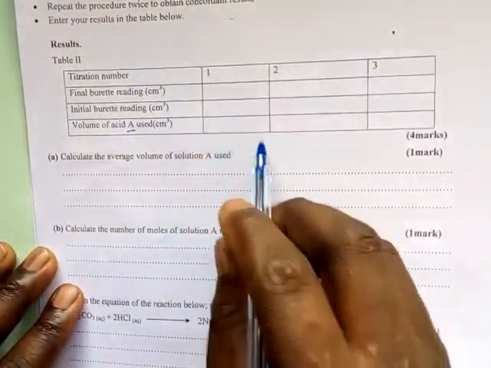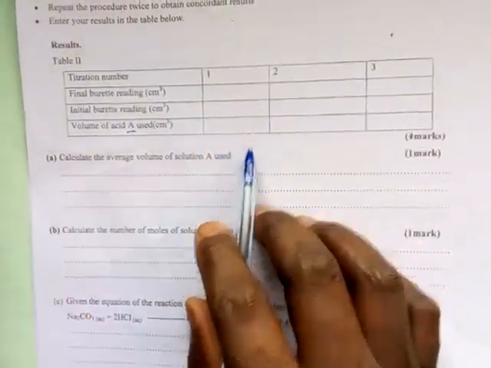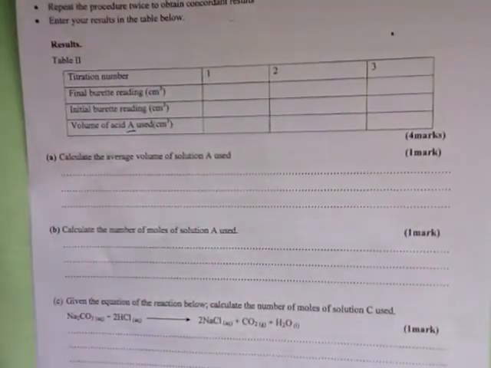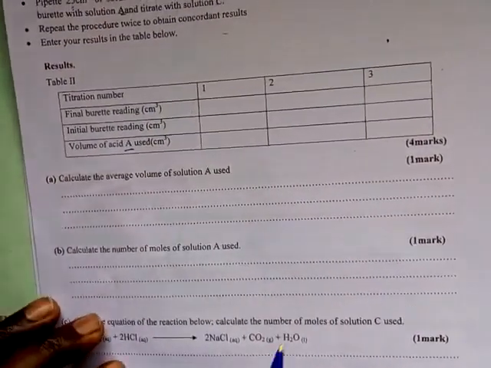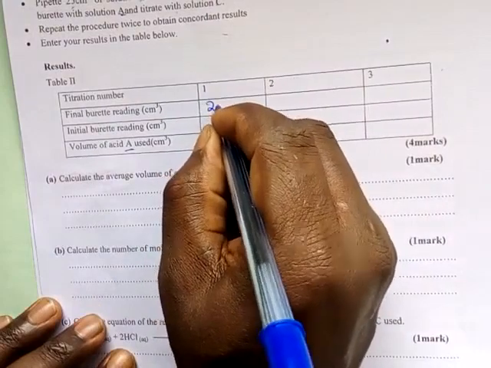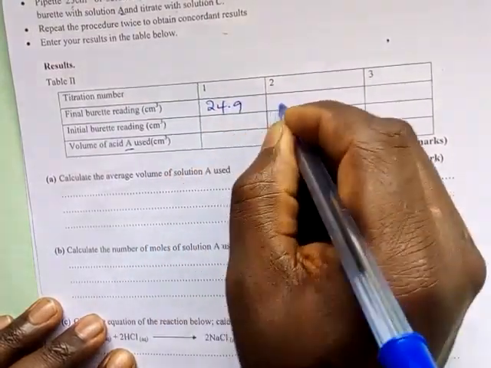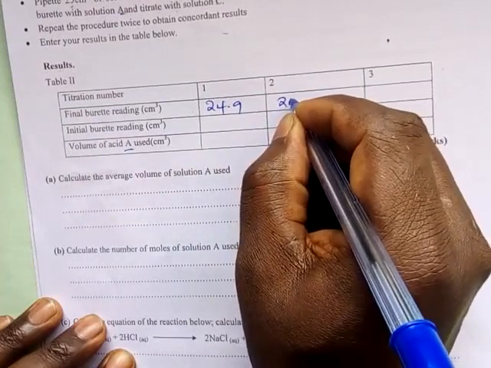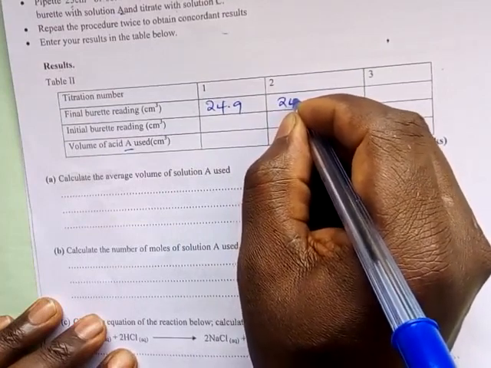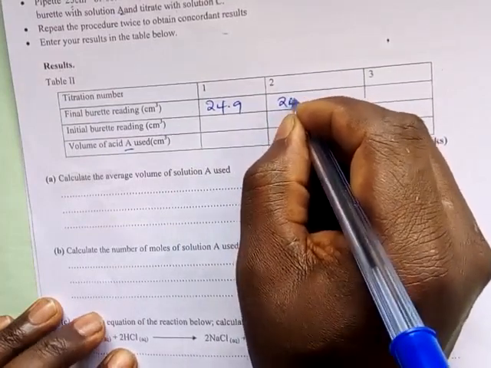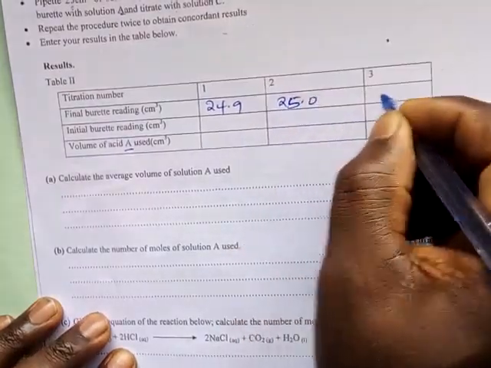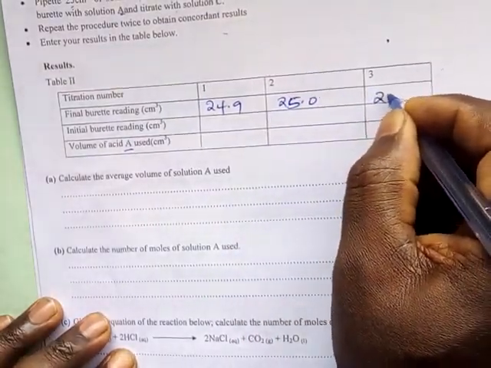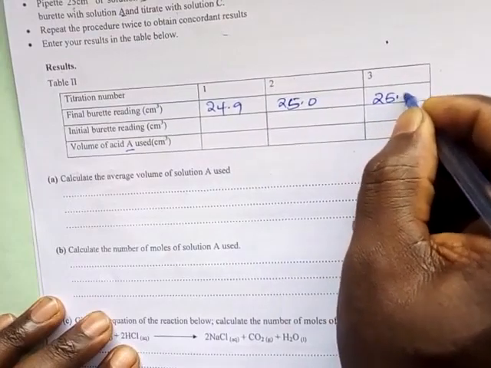So here I'm going to give you the volume. The volumes are 24.9, 25.0 and 25.1.